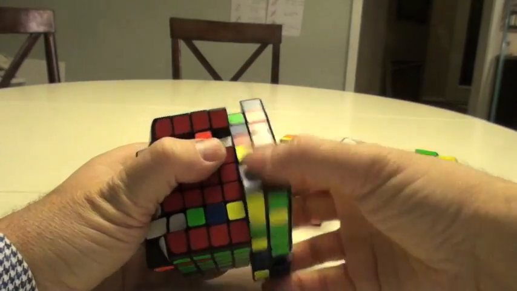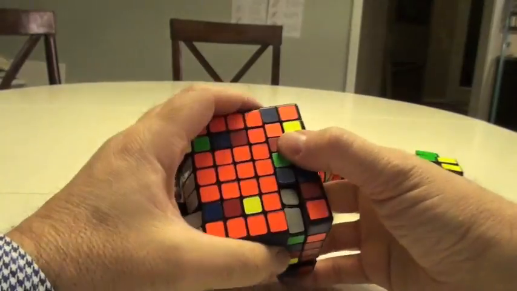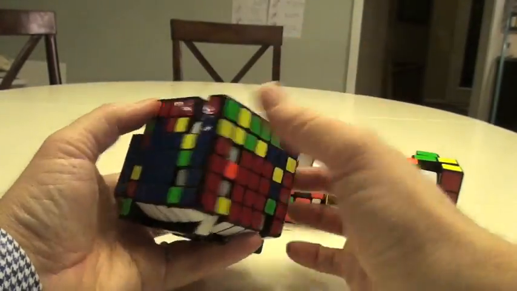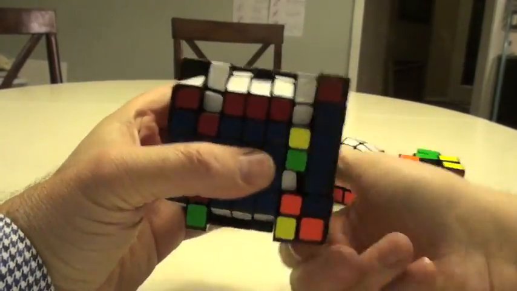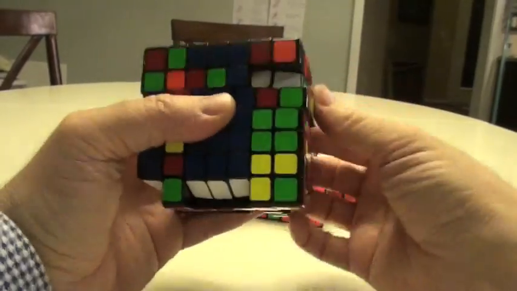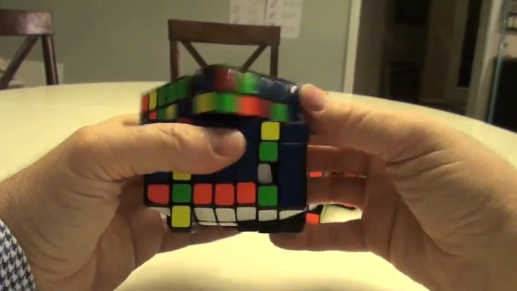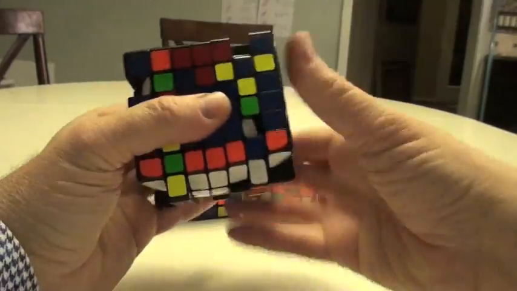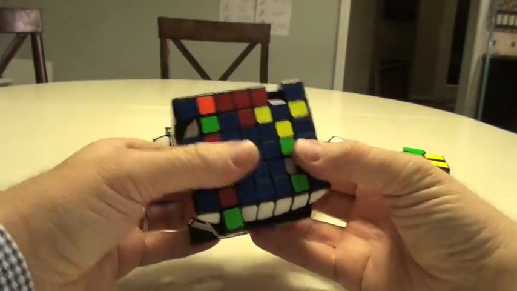I'm doing this more cuboid style just to vary it a little bit. These are in. Swap these two. 2R, U, 2R, U-inverse, 2R, U-inverse, D, 2R, U-inverse, 2R, U, 2R, and this moves back.